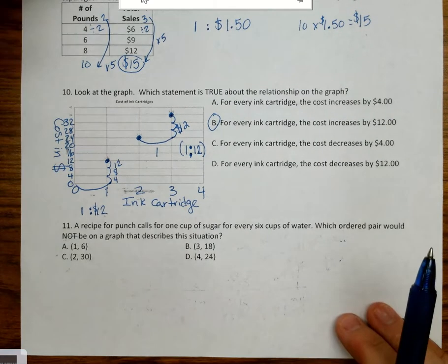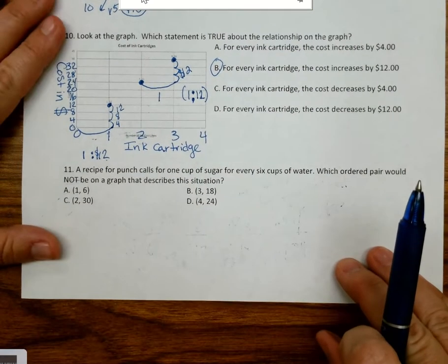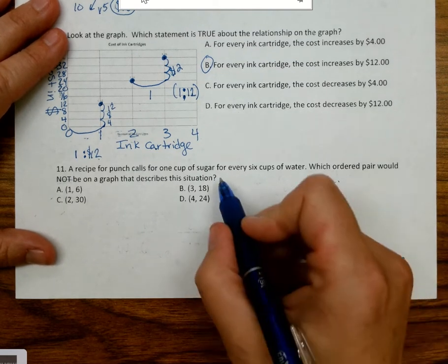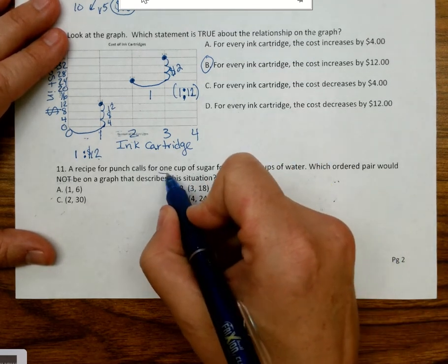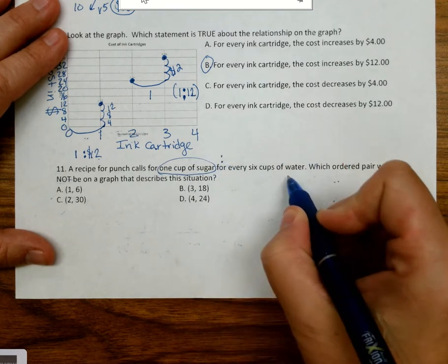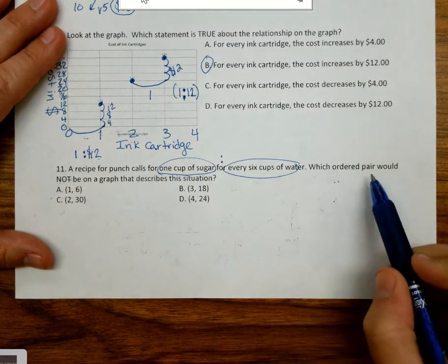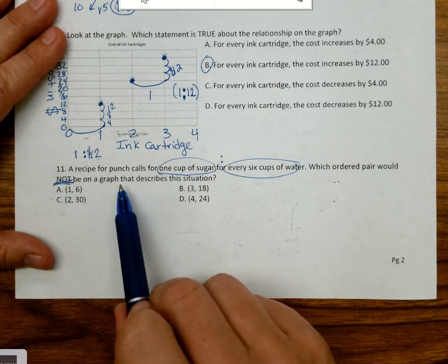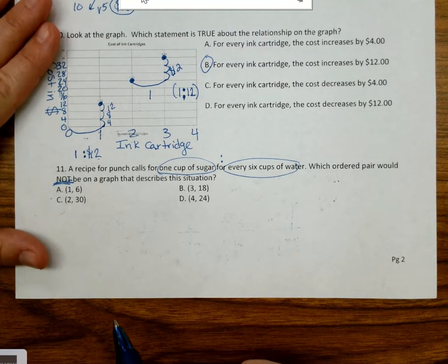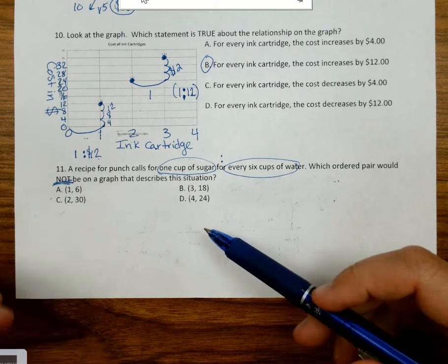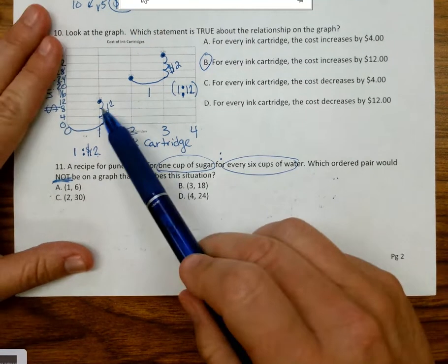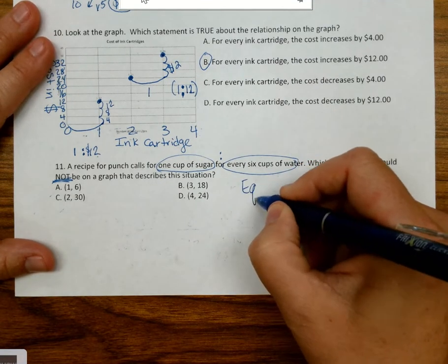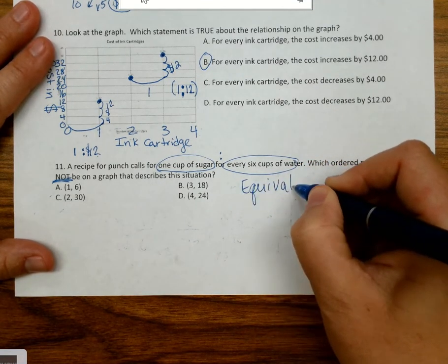All right, for number 11, question 11, a recipe for punch calls for 1 cup of sugar for every 6 cups of water. So that is 1 cup of sugar for every 6 cups of water. Which ordered pair would not, look out for those words, not be on a graph that describes this situation? Now, if it's on a graph and it is creating that linear line like we have up here, that means that they all have to be equivalent. So this problem is really asking you for equivalent ratios.